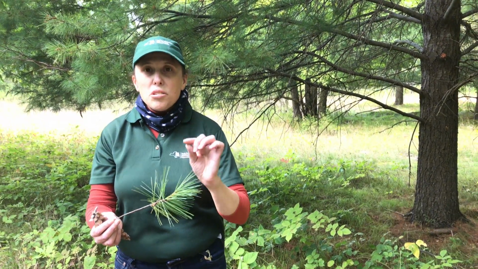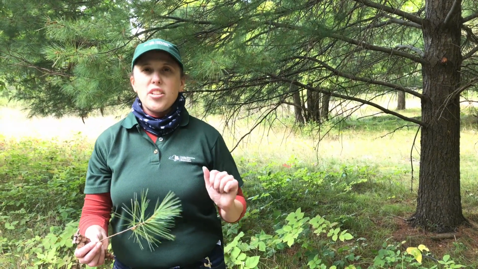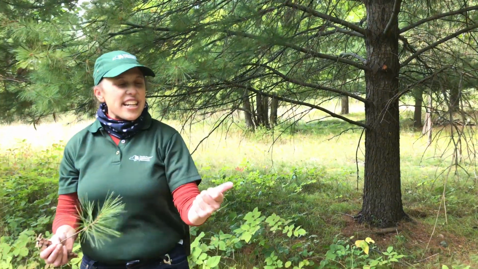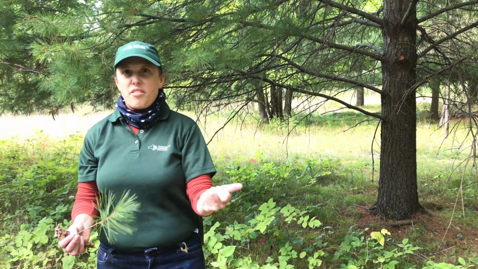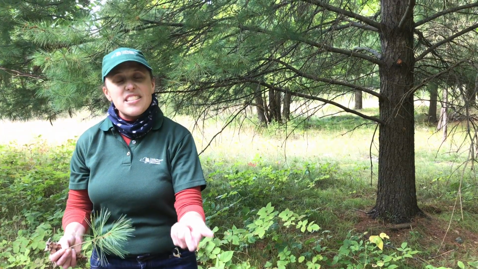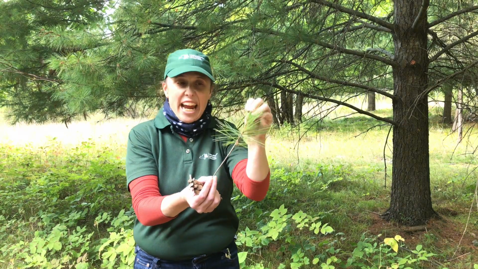Conifers will lose their needles one at a time. Just think about it. You're getting ready for school. You're brushing your hair. And you look at that comb or brush and you got pieces of hair in your brush. It's because that hair was done with its lifespan. It's the same thing. This is like tree hair.